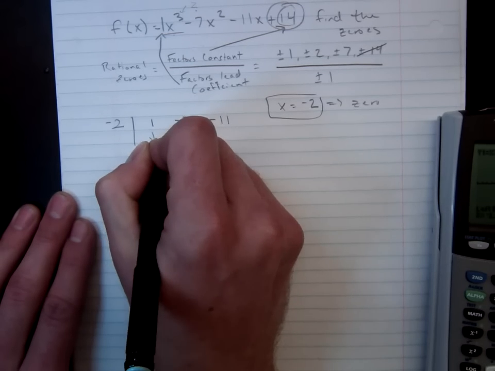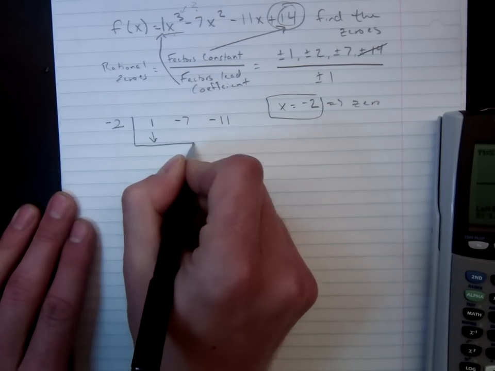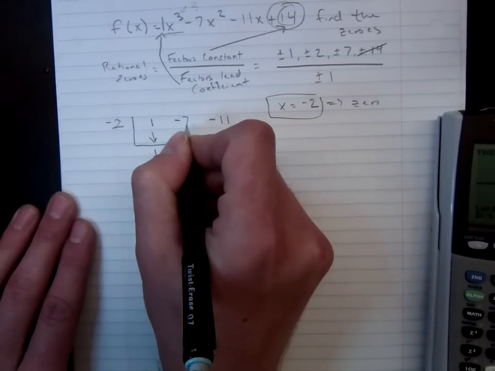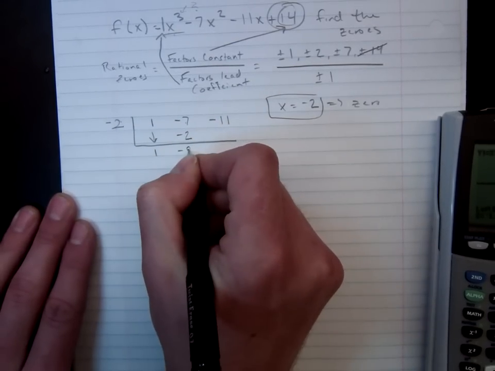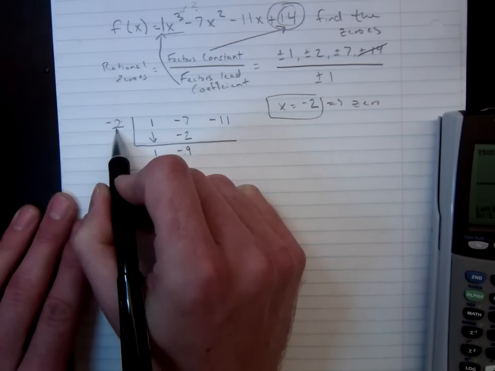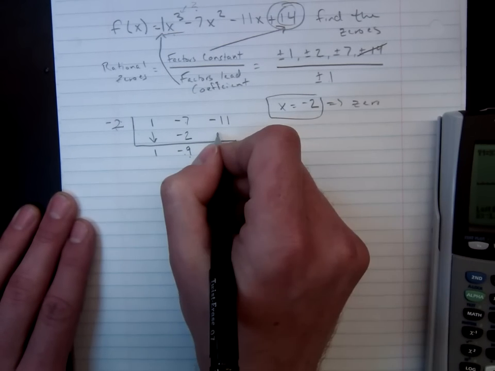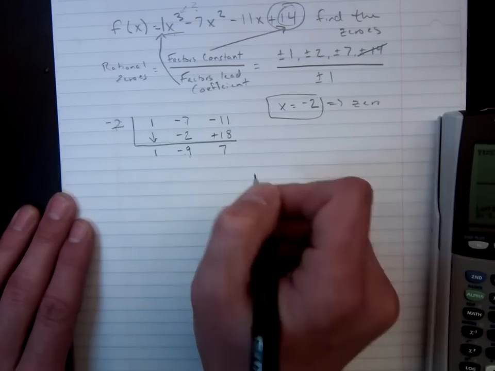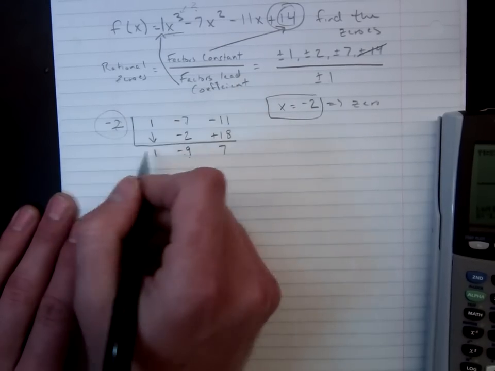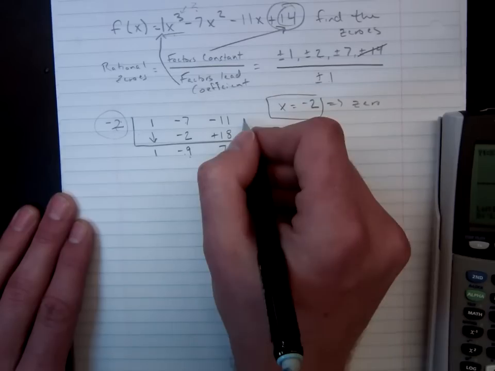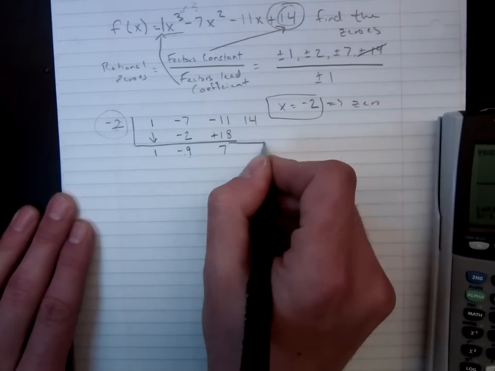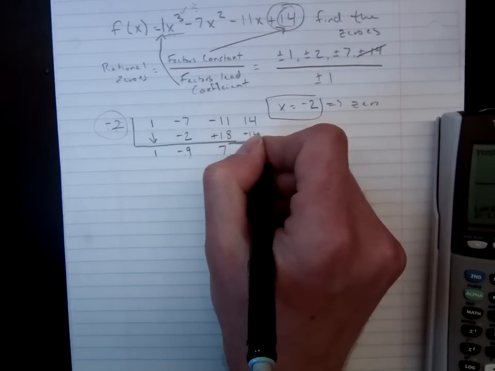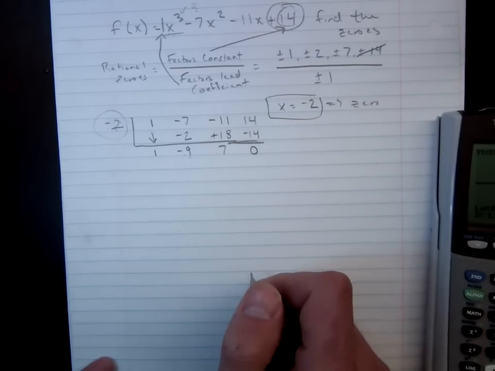So I drop that 1 down, okay, and I get -2 times 1 is -2, add -2 and -7, and I get -9. -2 times -9 is positive 18. Combine those two together and you get 7. Oh, and we were supposed to have a 14 over here. I was wondering why I didn't have a remainder. -2 times 7 is -14, and we get a 0 right down here.